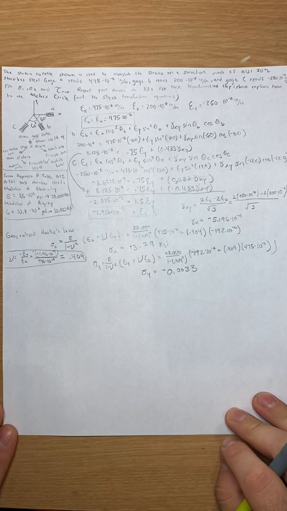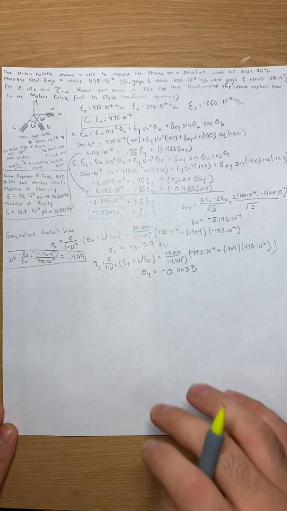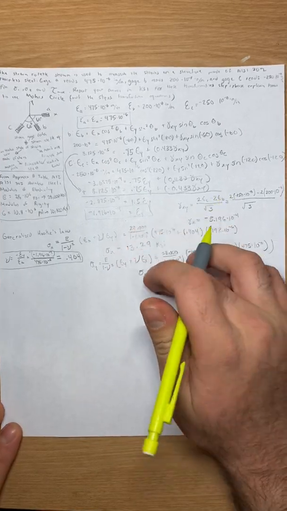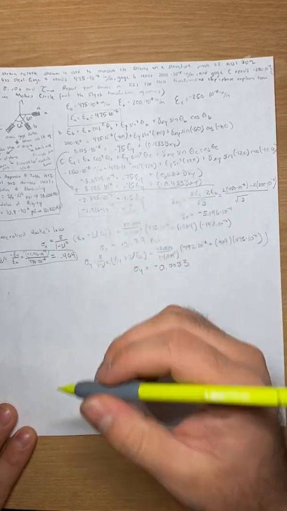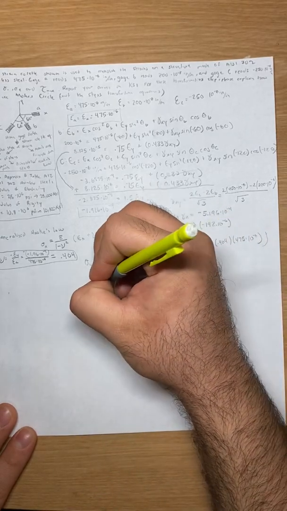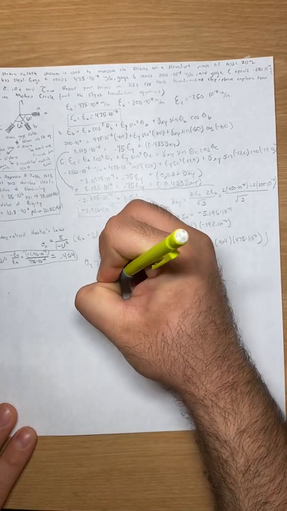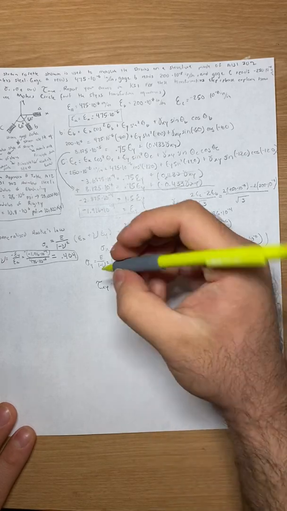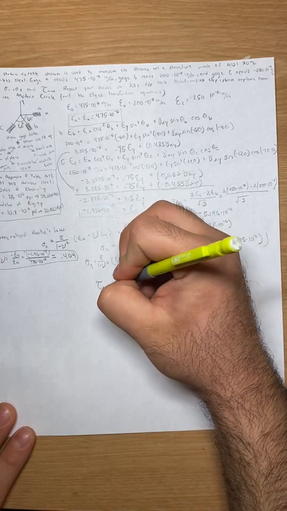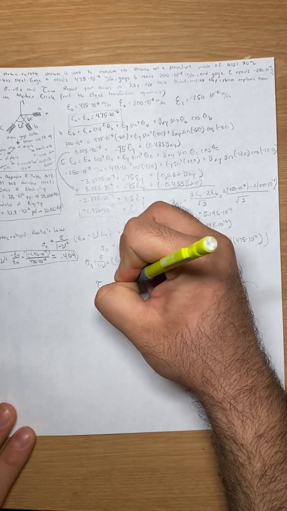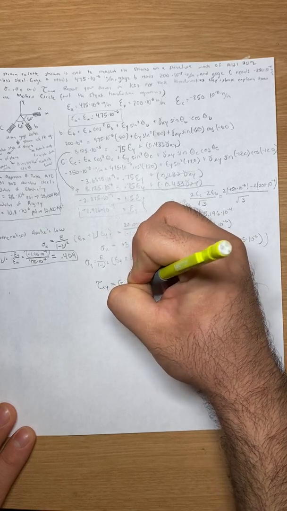Now we found our state of stresses. Now we need our shear stress, tau xy. This is just the modulus of rigidity, which is G, times our gamma xy.